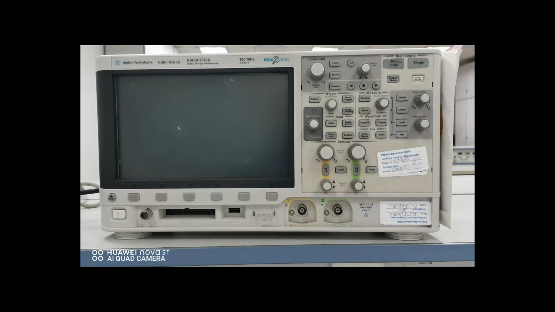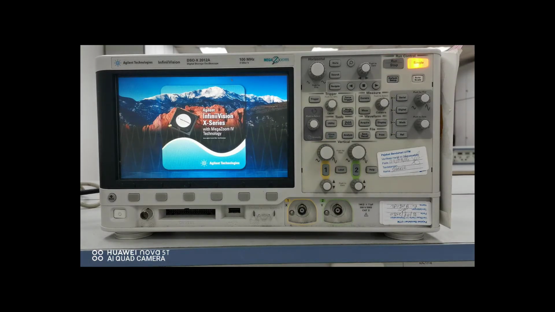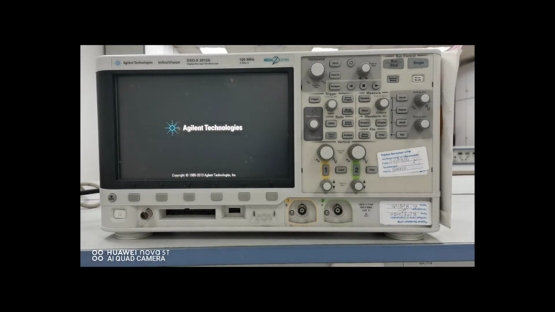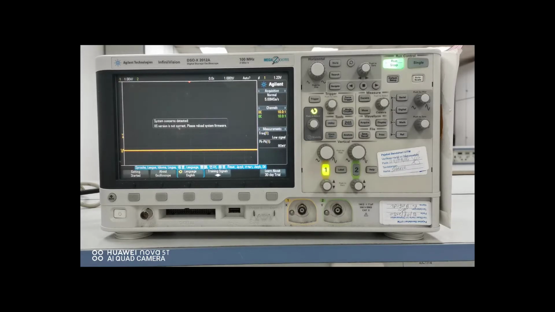Now we will turn on our oscilloscope by pressing the on/off button here. Now our oscilloscope is ready to use.